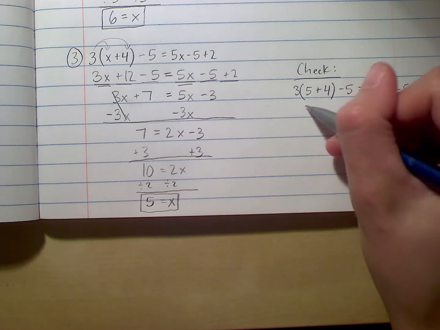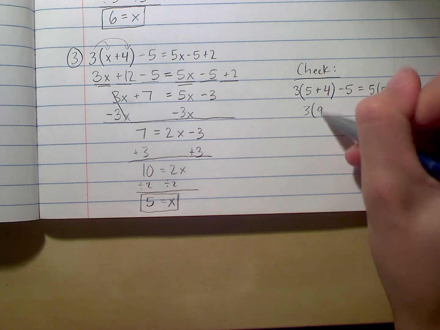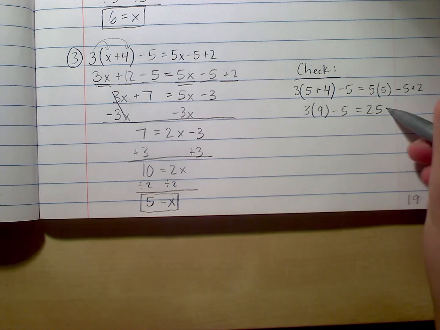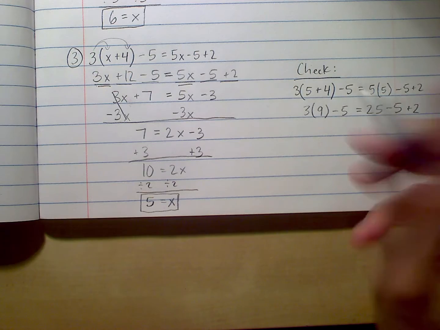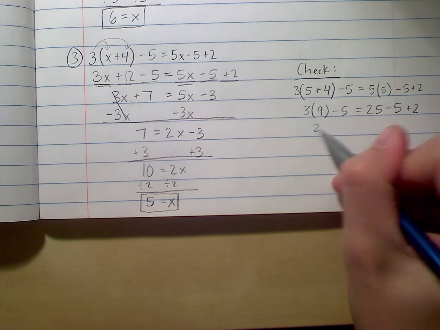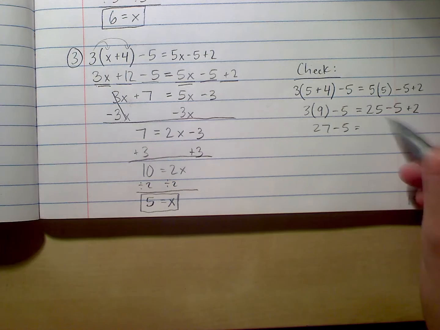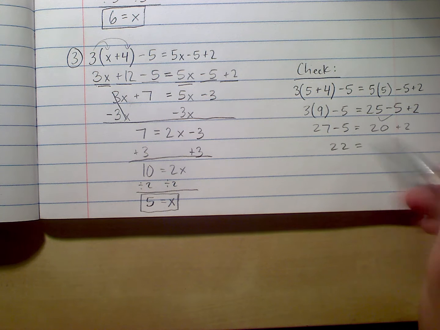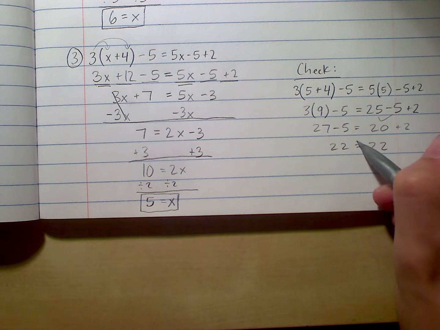So over here I get 3 times, 5 plus 4 is 9, minus 5. This is 25 minus 5 plus 2. Okay. 3 times 9 is 27. 25 minus 5 is 20. 27 minus 5 is 22. 20 plus 2 is also 22. So I'm good.